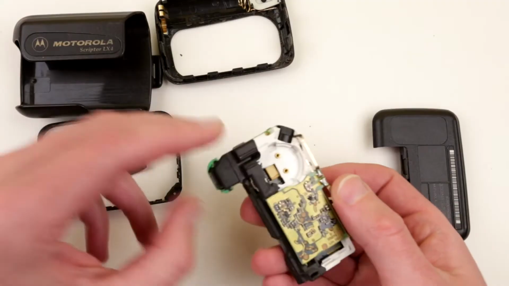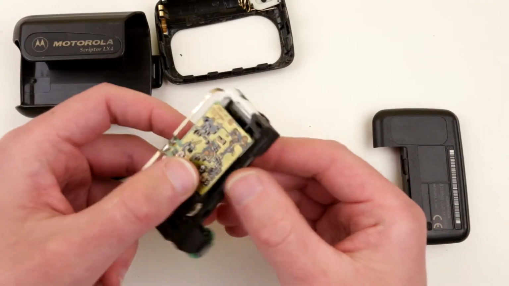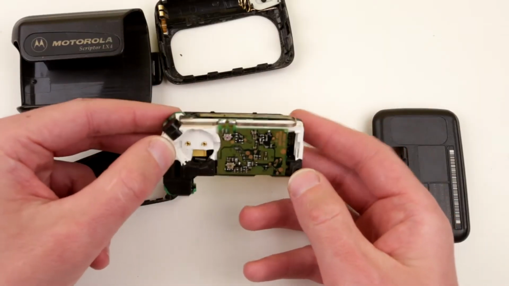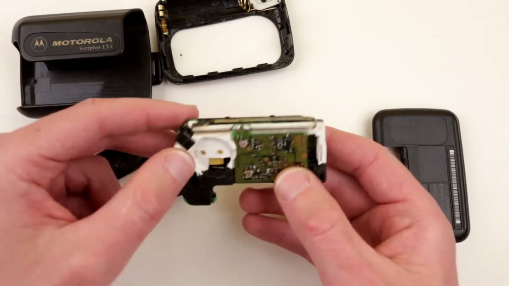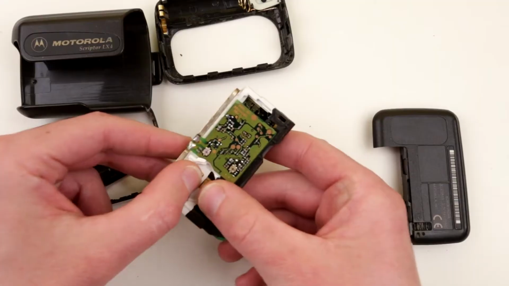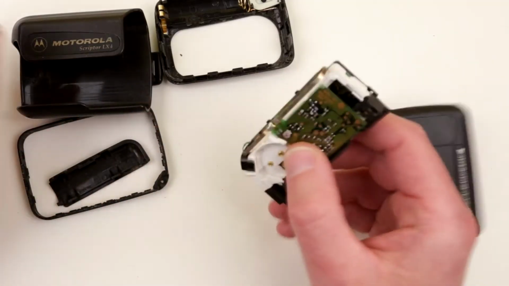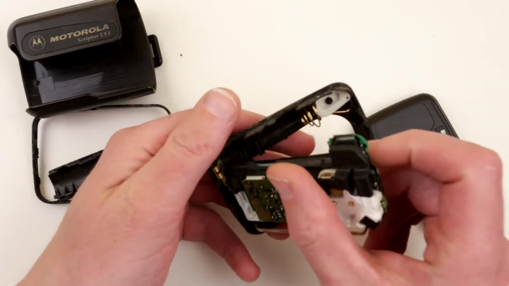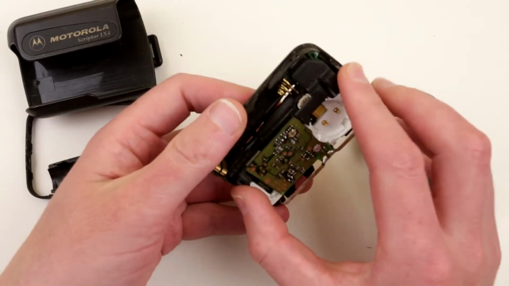Yeah, it's awesome. Okay, this is pretty much the main unit. Very nice package. I love this rubber thingy, so it's not going to flap in the breeze. Yeah, it's nice and solid. Everything is not going to rattle or anything like that. Love it. It's just a good design. Motorola did some cool things.